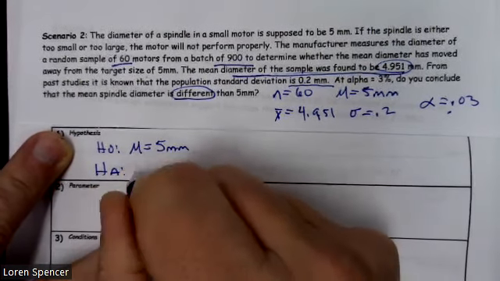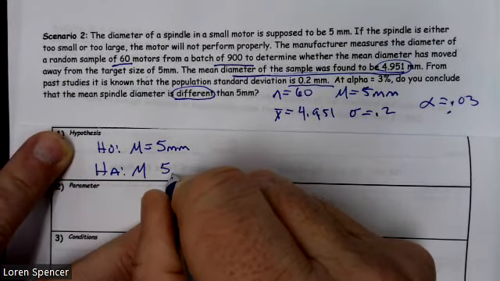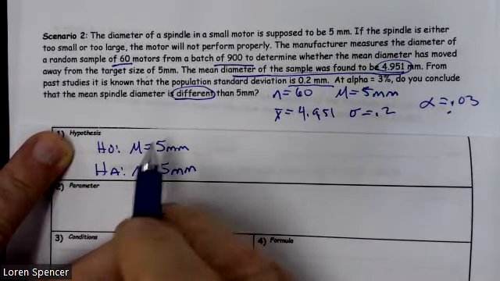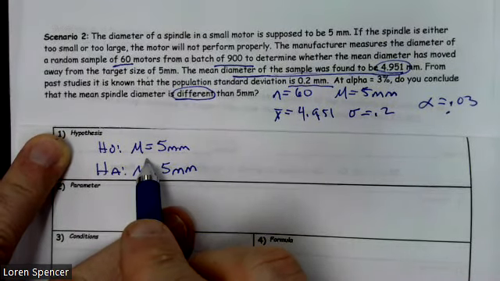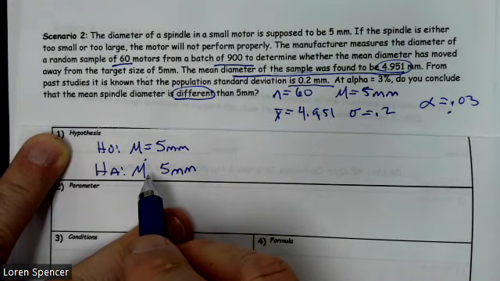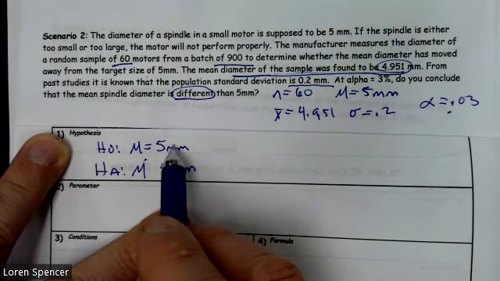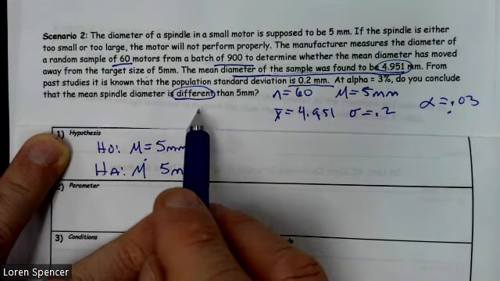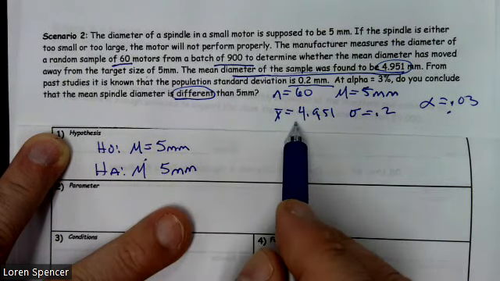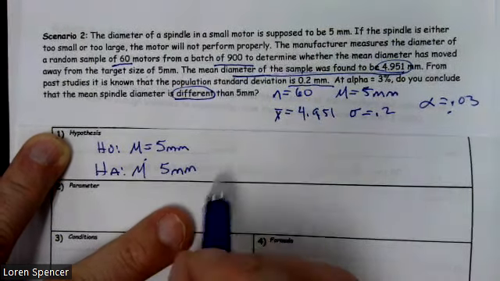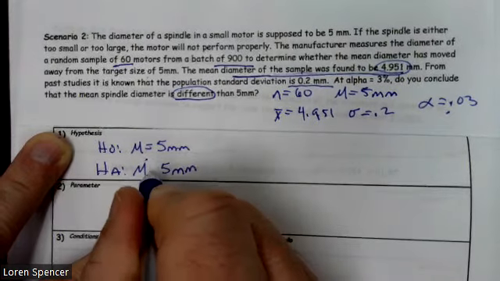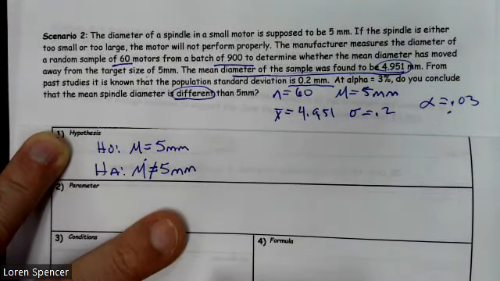HA: mu not equal to 5 millimeters. Every single time the null will be equal, and they'll always have the same numbers. We never ever use the sample mean. And they said different, which means that is a not equal.